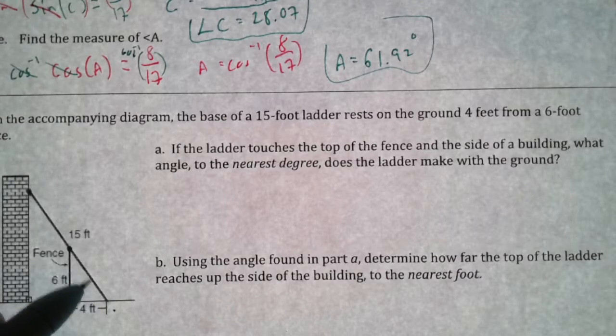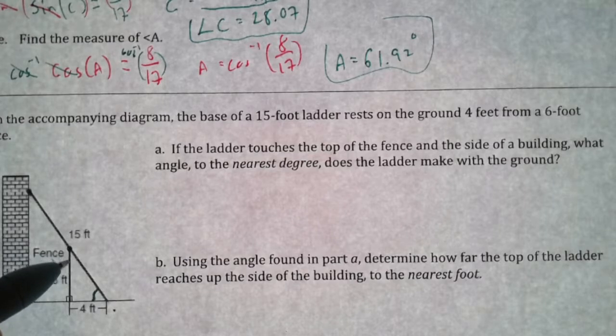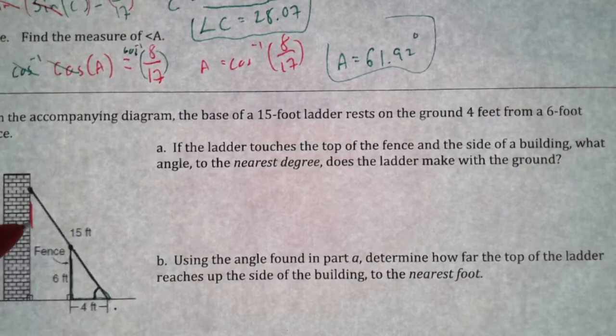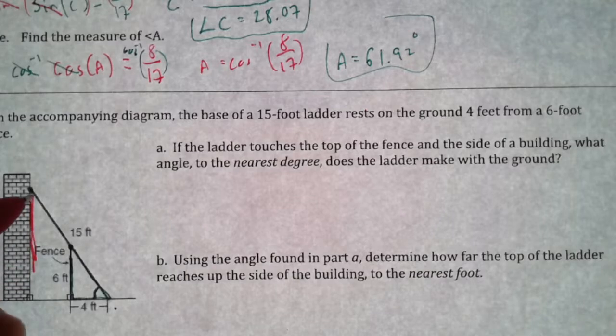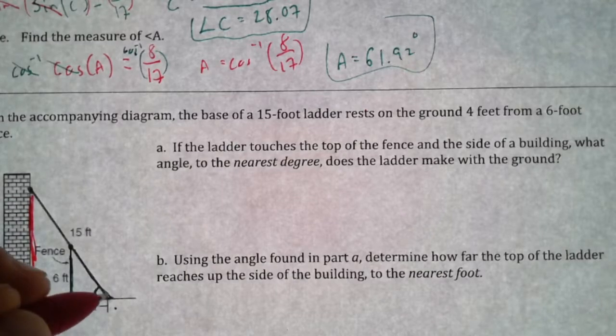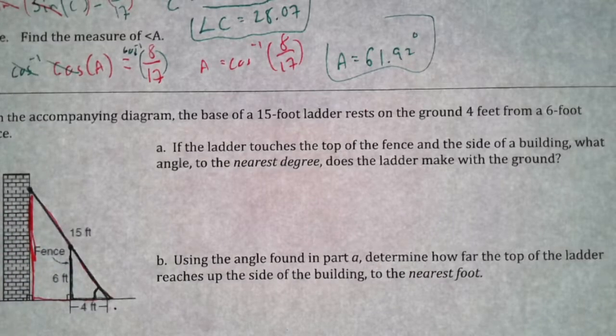So it's asking, here's the ladder, here's the ground. It wants to know this angle. I see 2 triangles here. I see a smaller triangle right over here, and then I see a bigger one made by the building and the ladder over here. For this one, I only have the 15-foot hypotenuse on the bigger triangle. I don't have anything else about the bigger triangle.